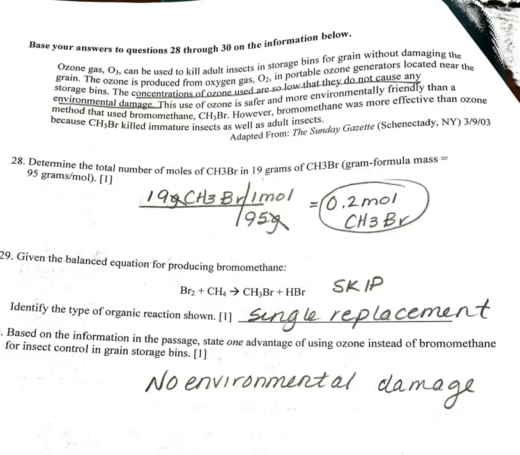Part of the topic 4 review. Ozone gas, O3, can be used to kill adult insects in storage bins for grain without damaging the grain. The ozone is produced from oxygen gas, O2, in portable ozone generators located near the storage bins. The concentrations of ozone used are so low that they do not cause any environmental damage. The use of ozone is safer and more environmentally friendly than a method that used bromomethane, CH3Br.